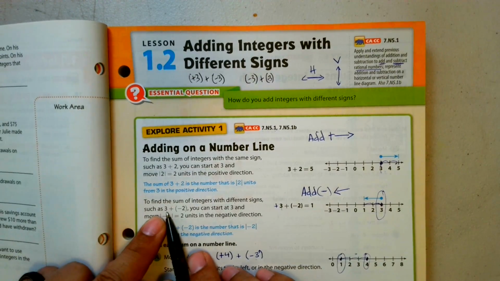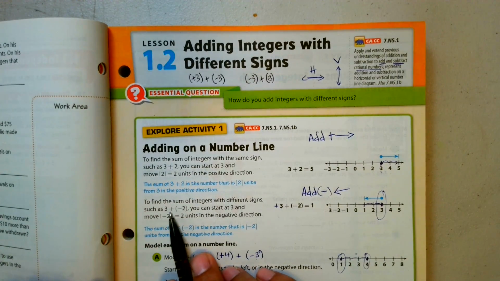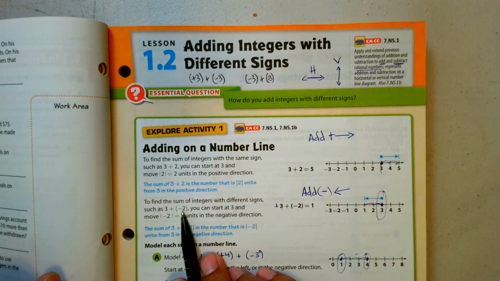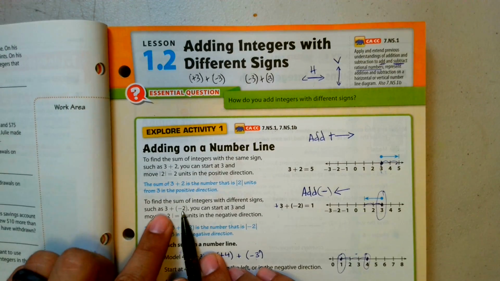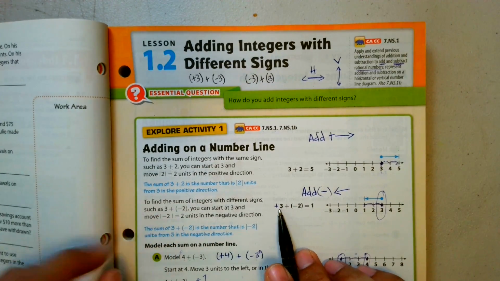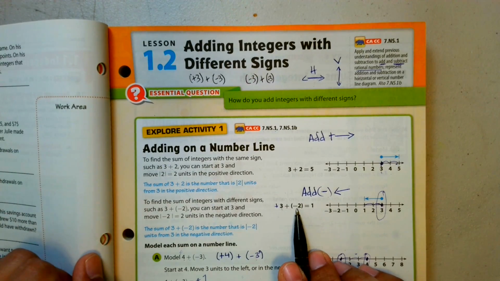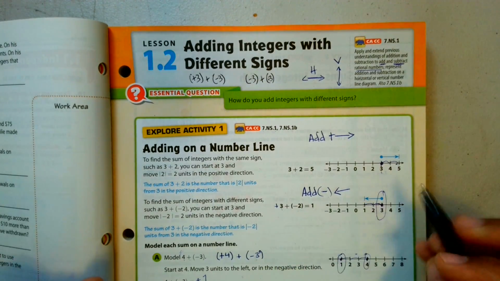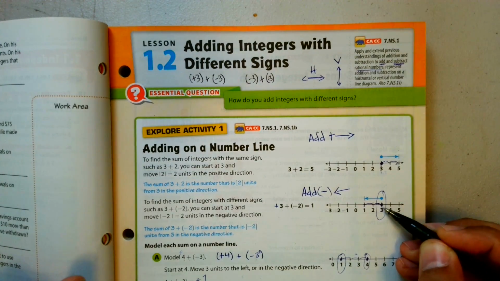But here, we're taking a positive 3 and we're adding 2 negatives. So if you have 3 positives and we add 2 negatives, what do we end up with? Well, we're going to use a number line to find out. So here we have 3 positives and 2 negatives. Now, the answer is positive 1, but we want to be able to prove it on a number line.